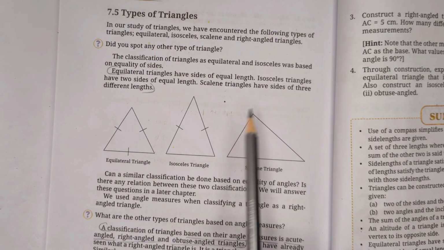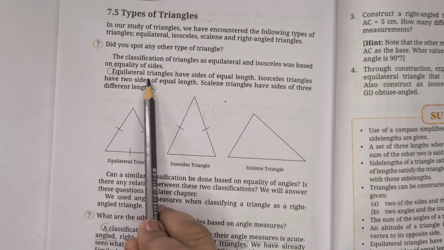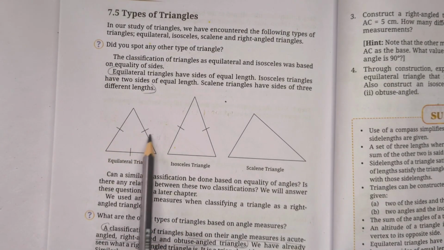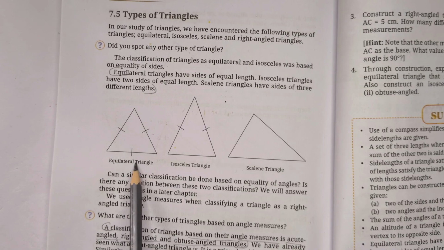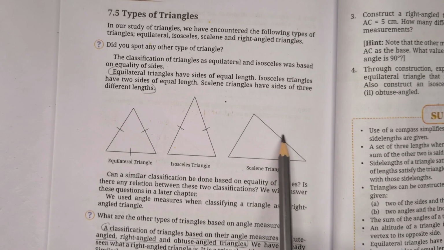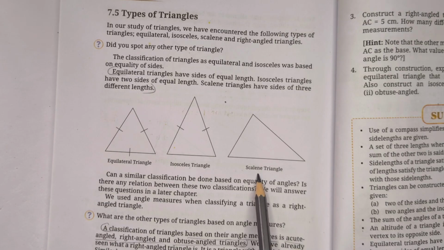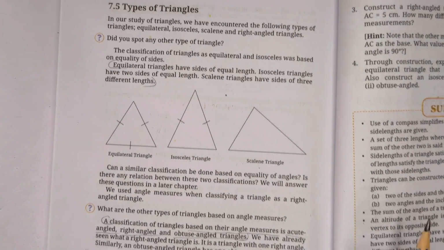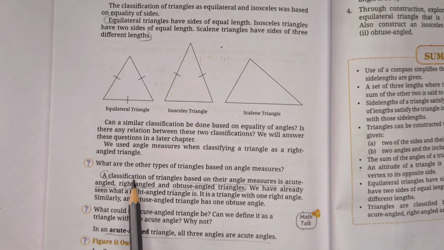Here are the different types of triangle. Already we discussed that based on sides: if all three sides are equal, then it is an equilateral triangle. Two sides equal, isosceles triangle. All three sides different, then scalene triangle. The same way based on angles.